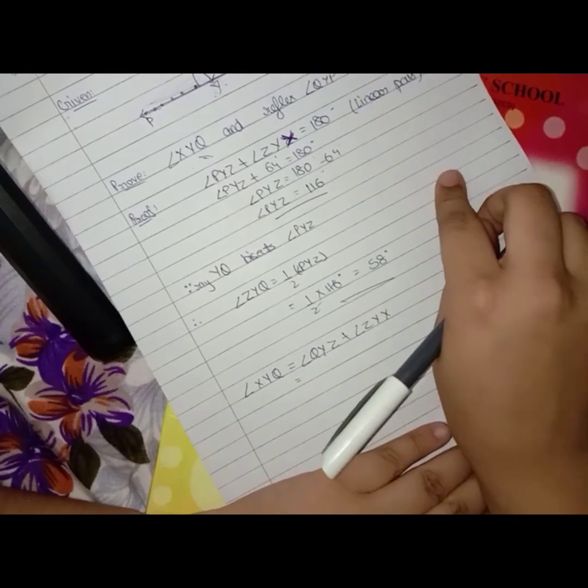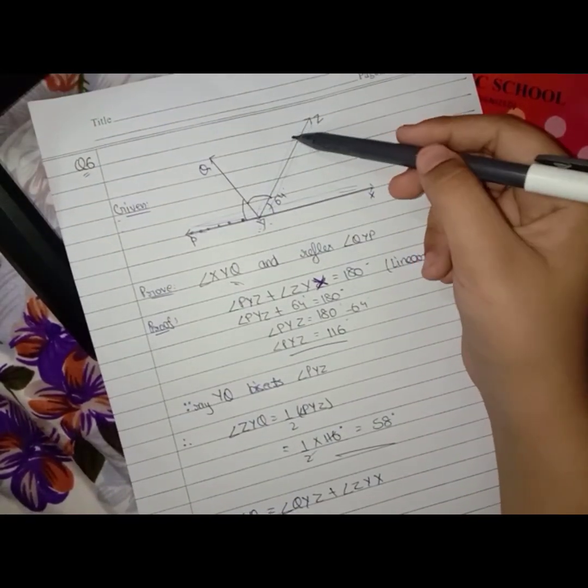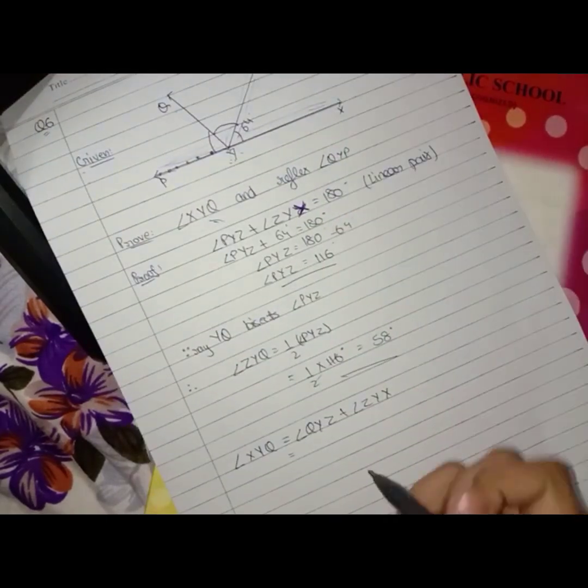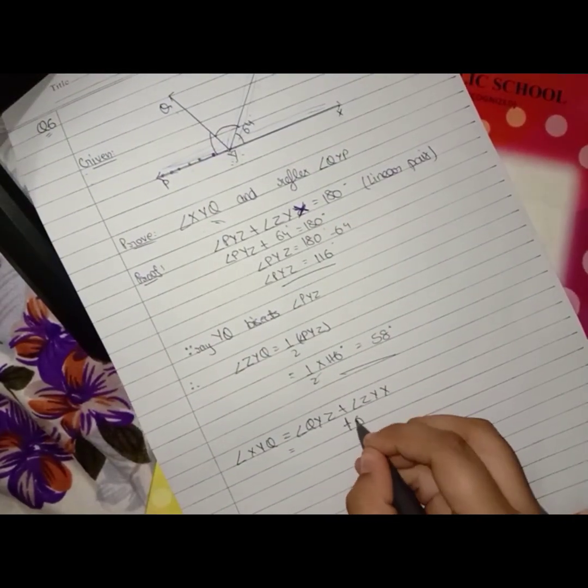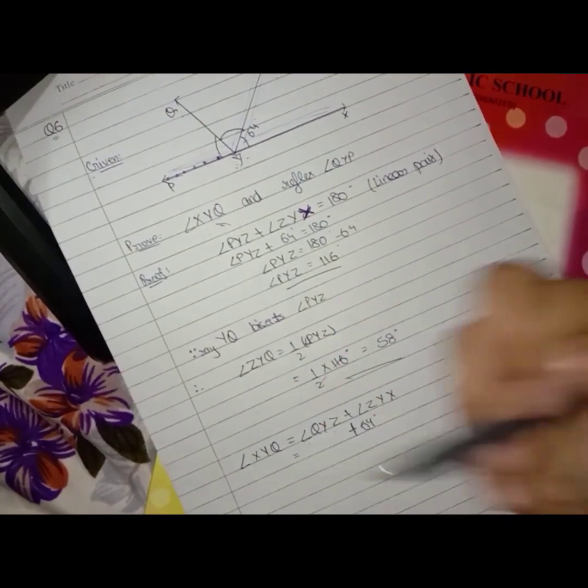Now here's a point: we have not been given the value of QYZ. We can write the value of ZYX as given in the question, that's 64 degrees. But what do we write here? How can we find angle XYQ?